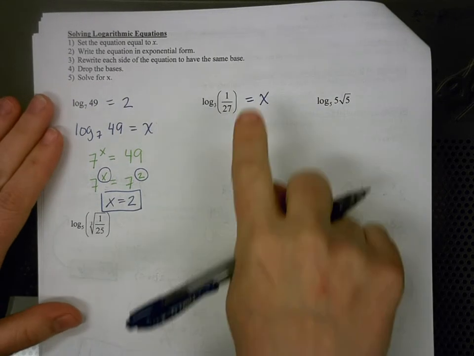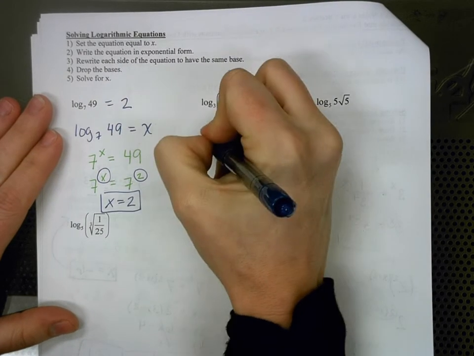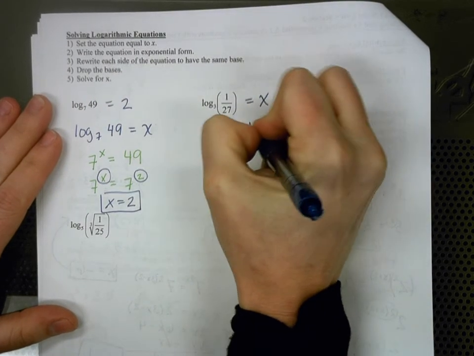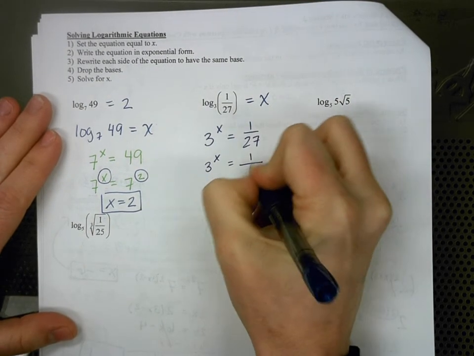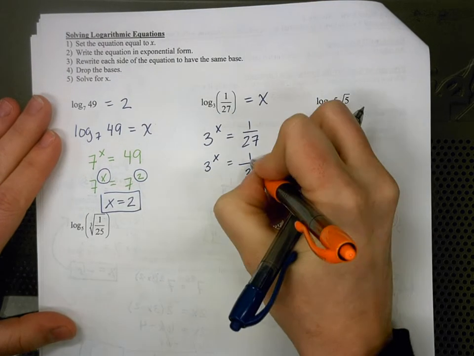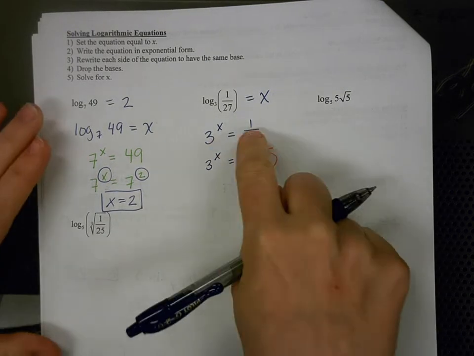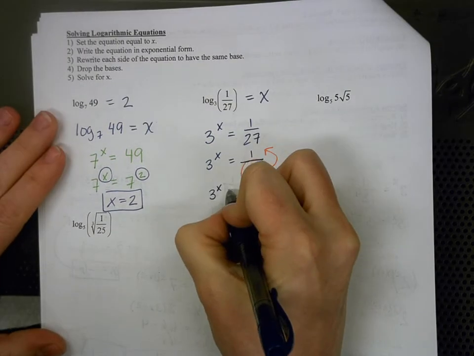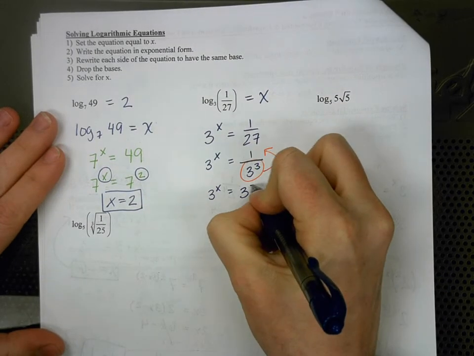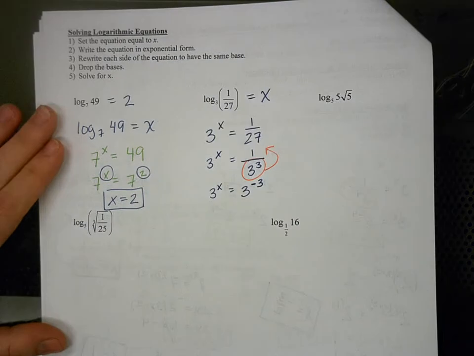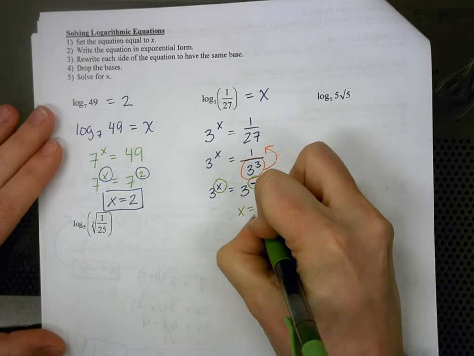All right, so for the next one, rewrite into exponential form. 3 to what power equals 1 over 27. Rewrite both sides to have the same base. 27 is 3 to the third power. Well, we need to write these both as 3 to a power, not 1 over 3 to a power. So this would be 3 to the x equals, well, if we move that denominator across the fraction line, that positive 3 of an exponent becomes negative 3, which means these exponents that are in the same position, x equals negative 3.